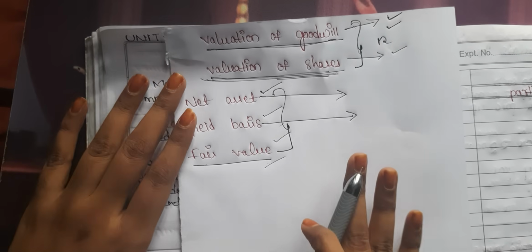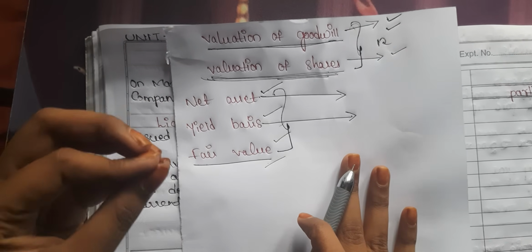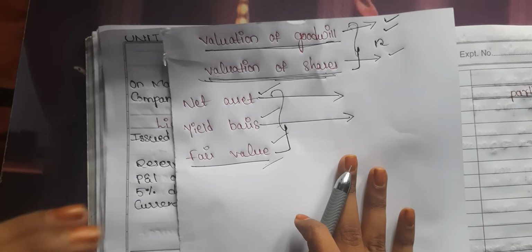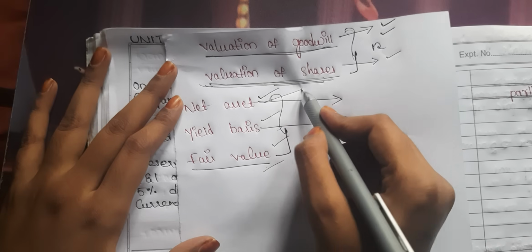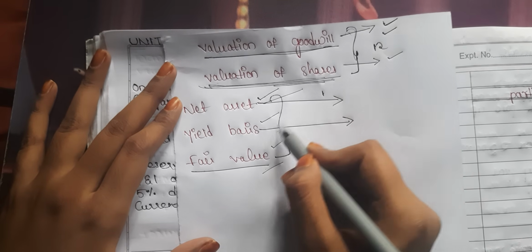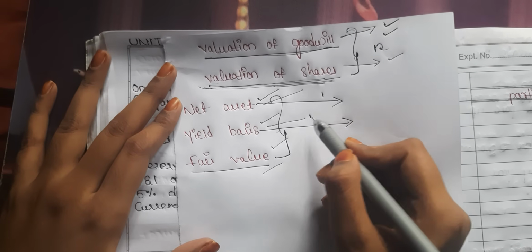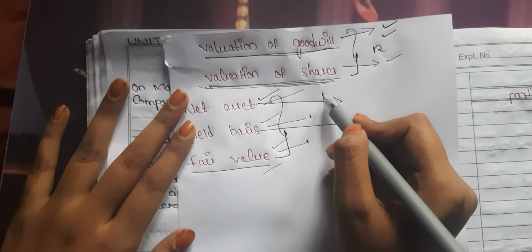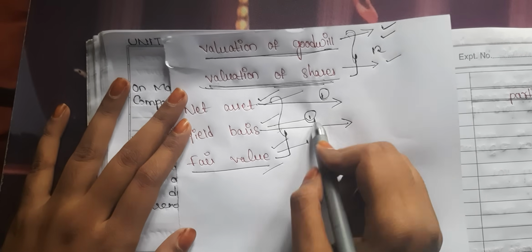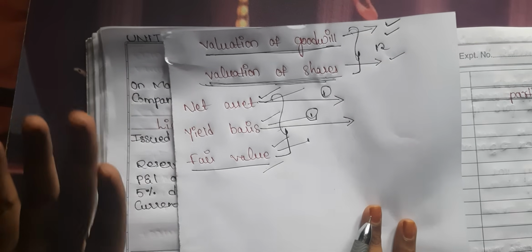In this chapter mainly you should remember the formulas. The formulas are not big, not long, not lengthy. No, formulas are very short. For net asset, one formula is there. For yield basis, one formula is there, and for fair value, one formula is there. Only short formulas. If you remember those formulas, you can do the complete solution easily.